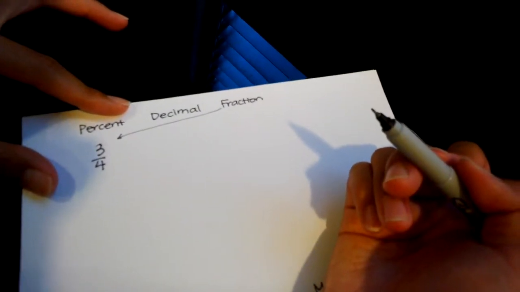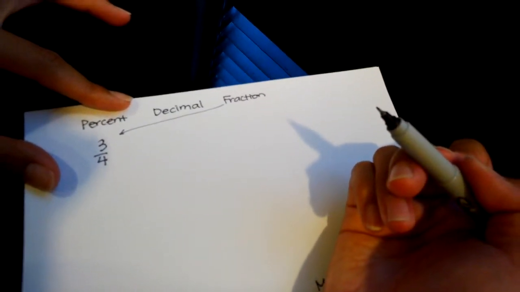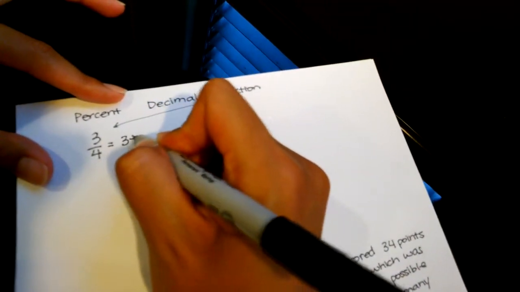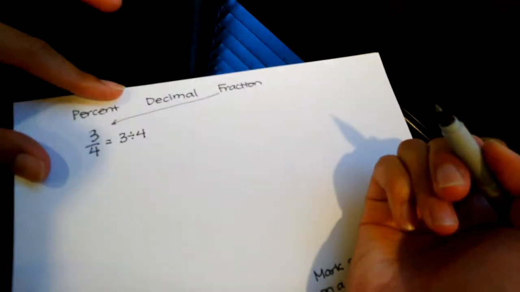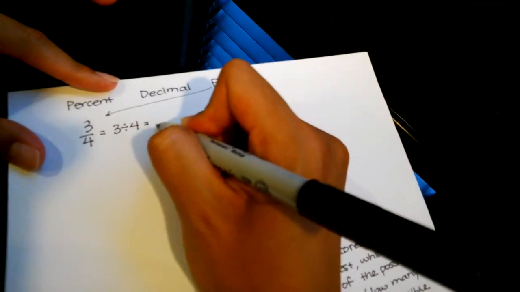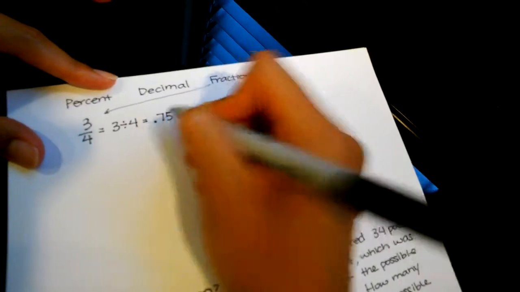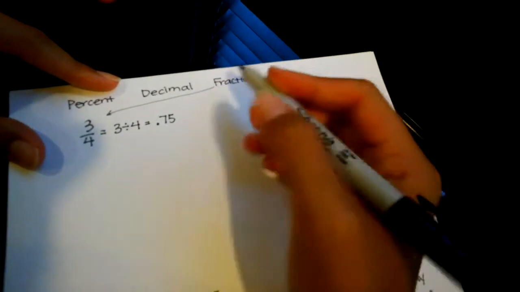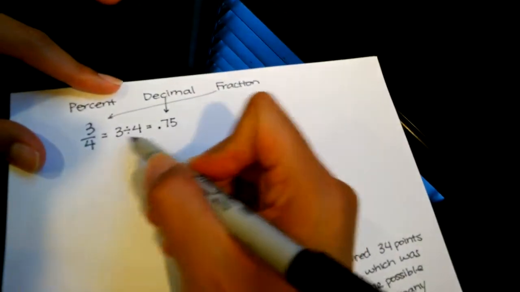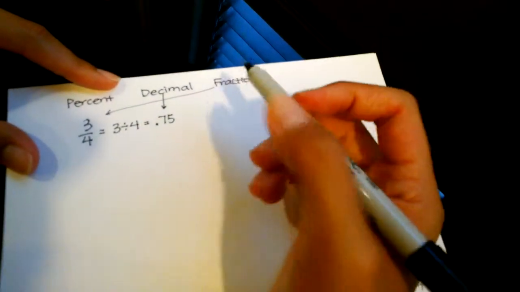If you want to convert a fraction into a decimal, you just do the division. So we can do 3 divided by 4, and if we carry that out, it's going to be 0.75. So we can get a fraction into a decimal by doing the division that's implied in the fraction.